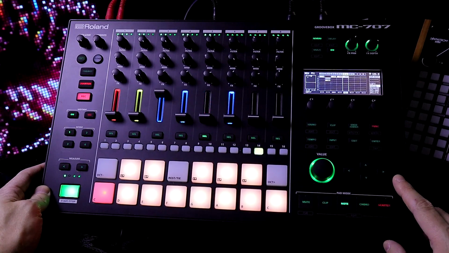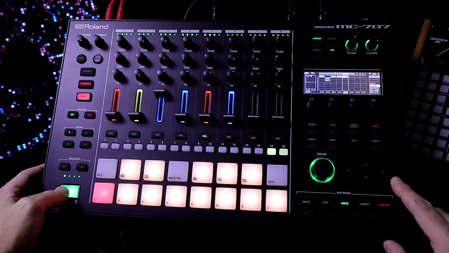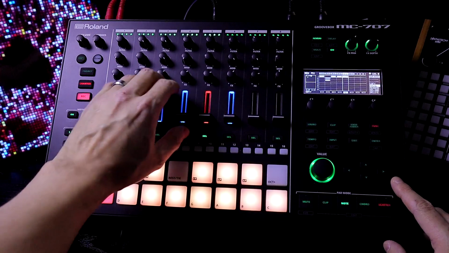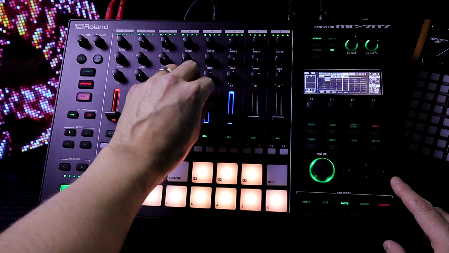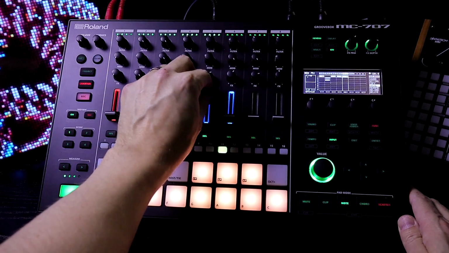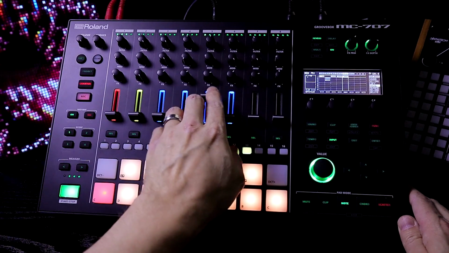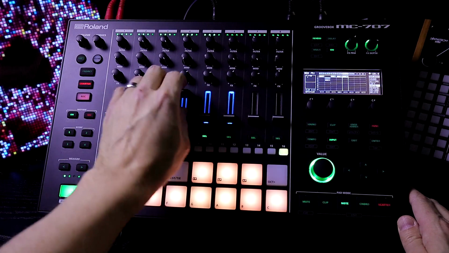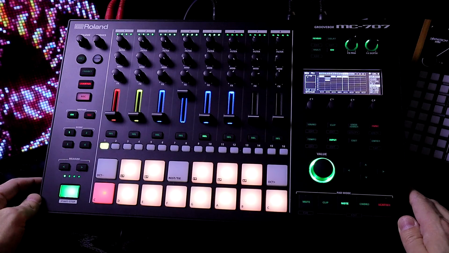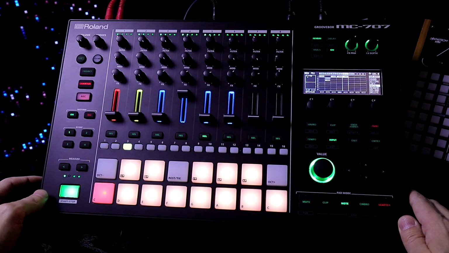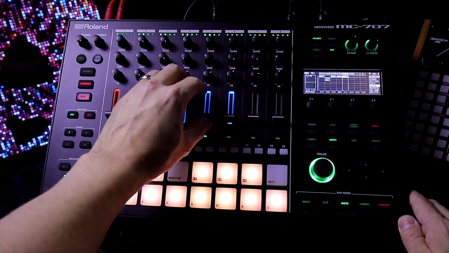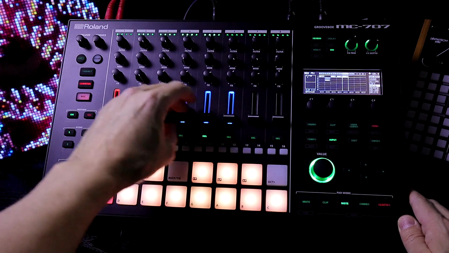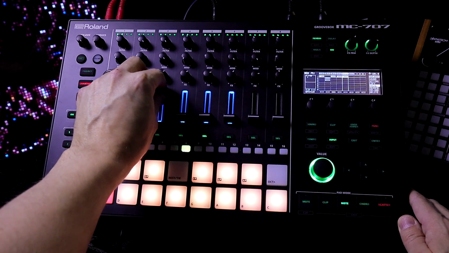Variation 2. So there's a lot of reverb going on here. So there's that, and then this. And then just the music.